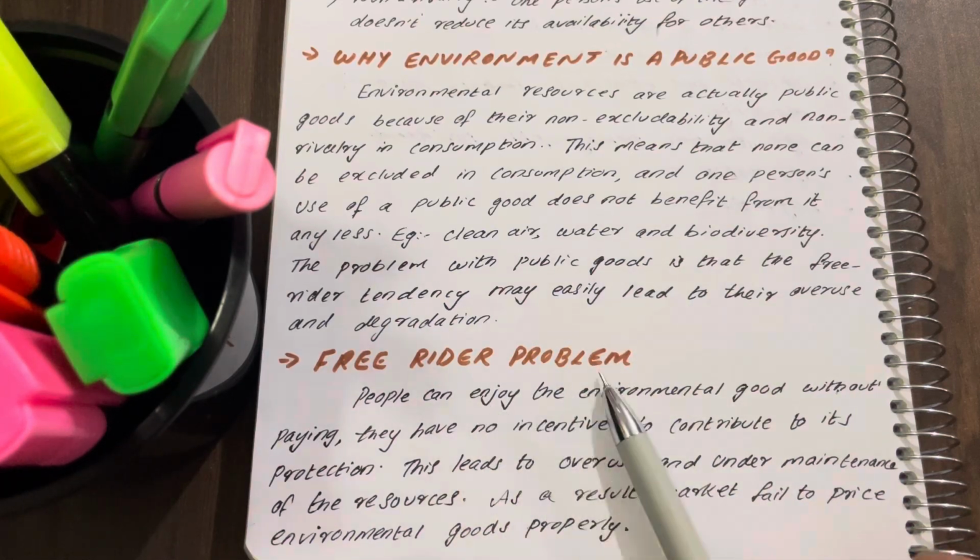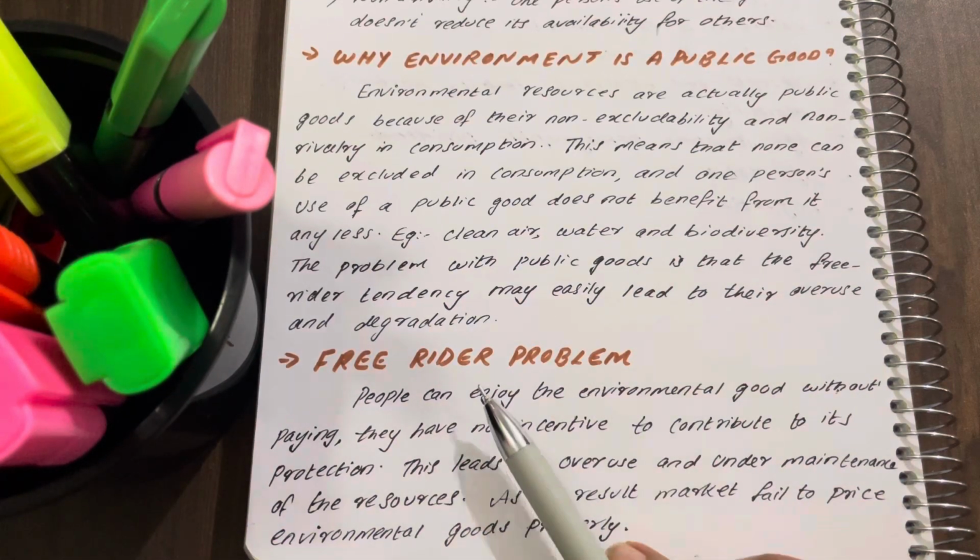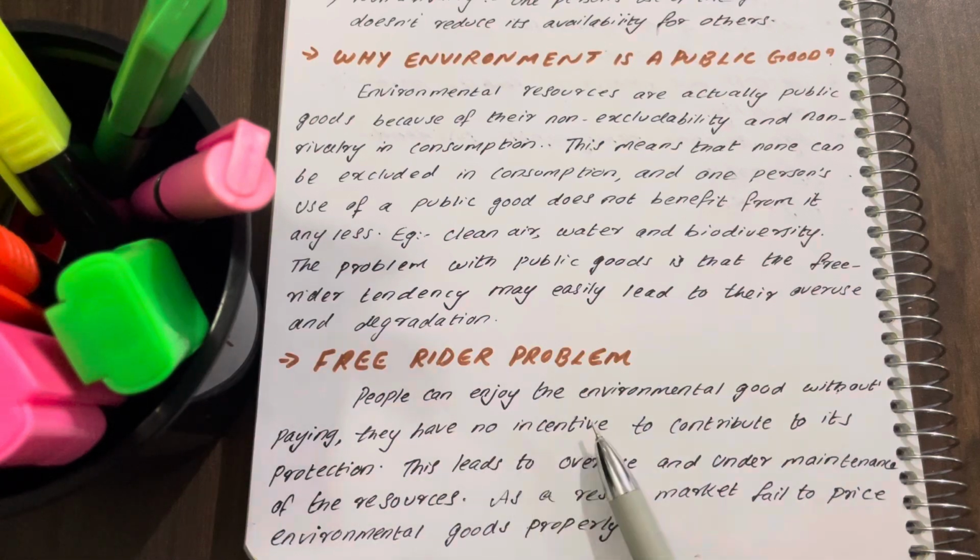Next is the free rider problem. People can enjoy the environmental good without paying. They have no incentive to contribute to its protection. If they are not paying for it, they will not take any initiative to protect it. This leads to overuse, under-maintenance and degradation of those resources.